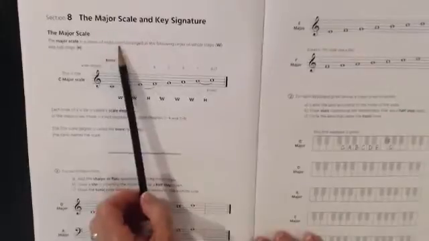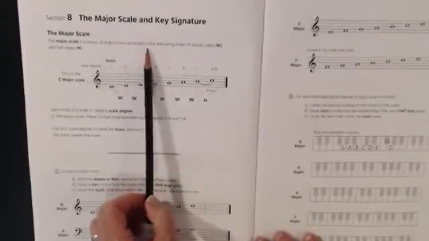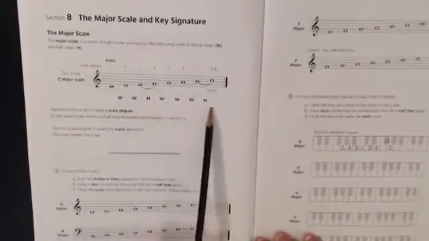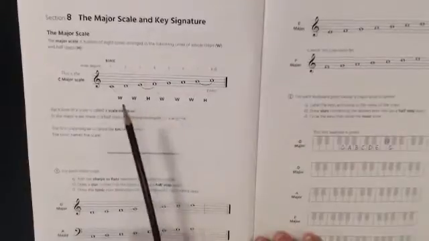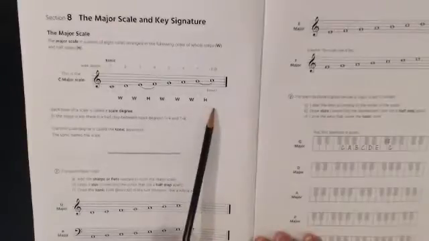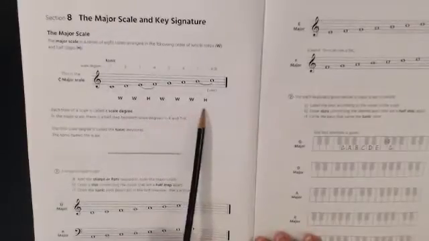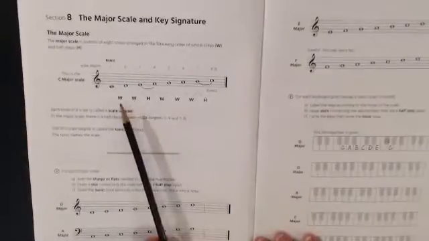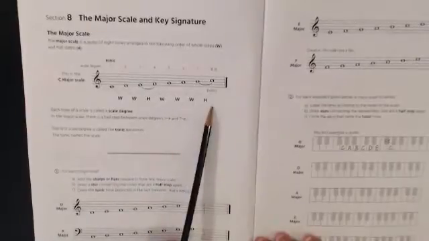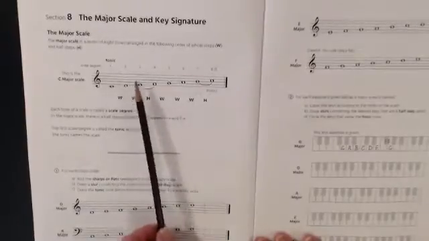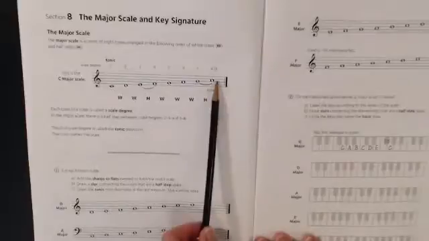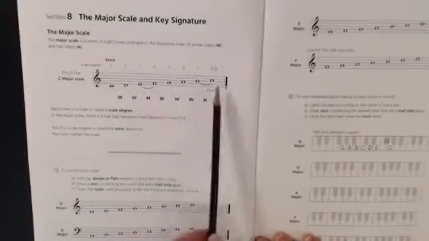A major scale is a series of 8 tones arranged in the following order of whole steps and half steps. And here is the order. So these are your answers: whole, whole, half, whole, whole, whole, half. There are 2 ways to remember this. You can remember a silly sentence: We were happy when we were home. Or you can just remember that between notes 3 and 4 and 7 and 8, that is where the half steps occur.